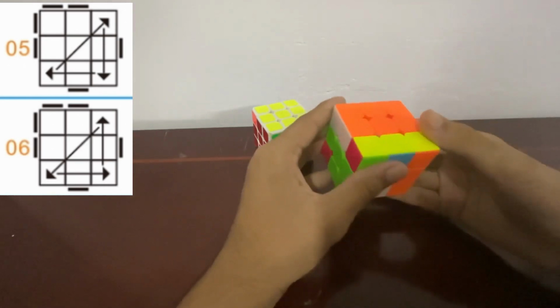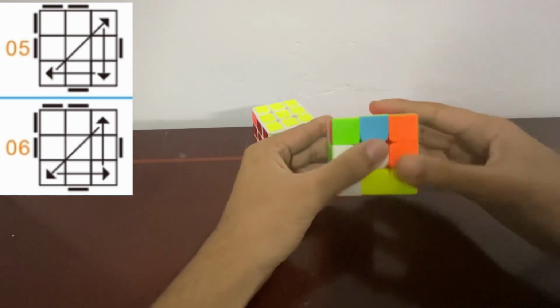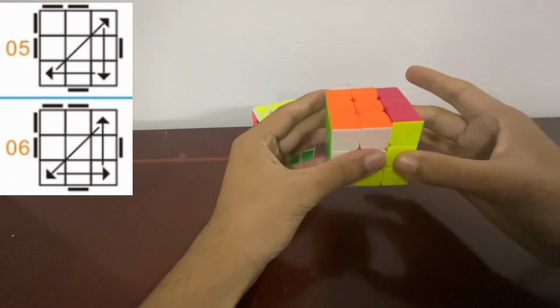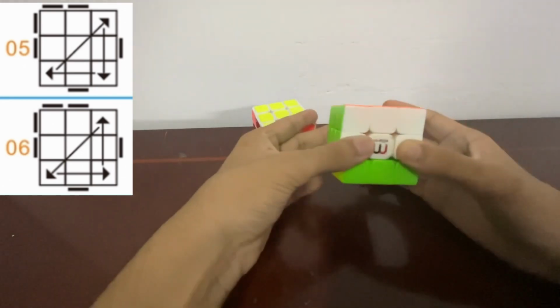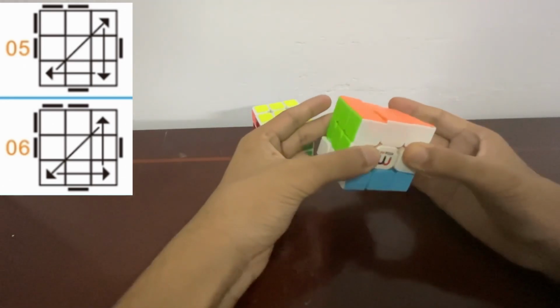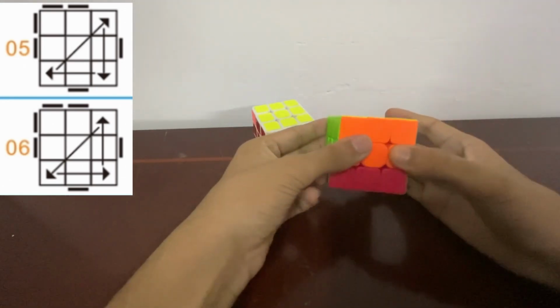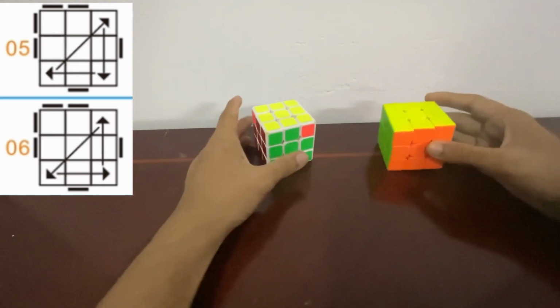1, 2, 3, 4, 5, 6, 7, 8, 9, 10. So these are like the D moves as you can see here, the ring fingers, the D moves. This D moves, just to keep that in mind. And so this is how you do that.